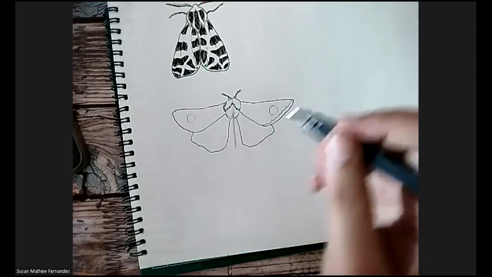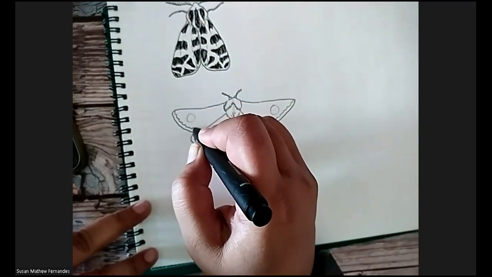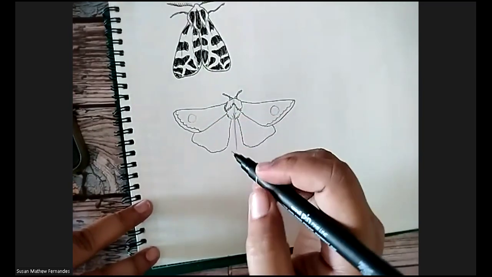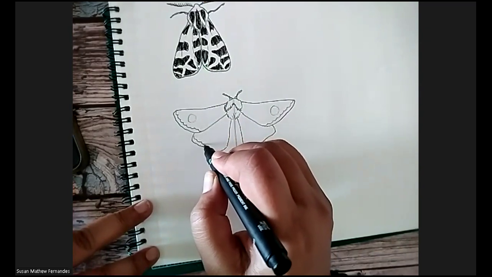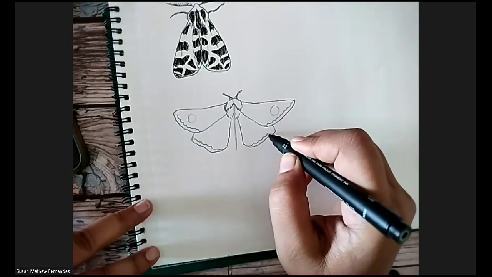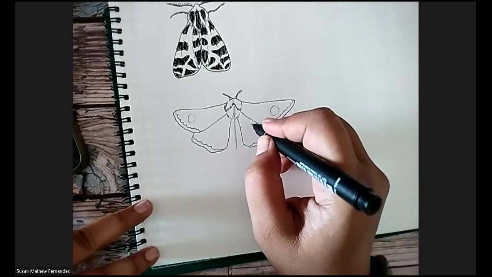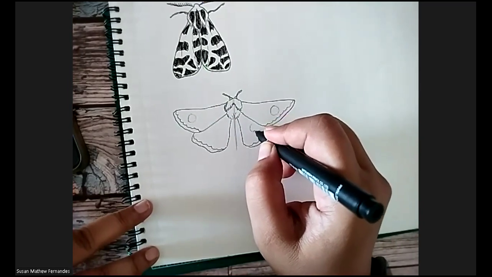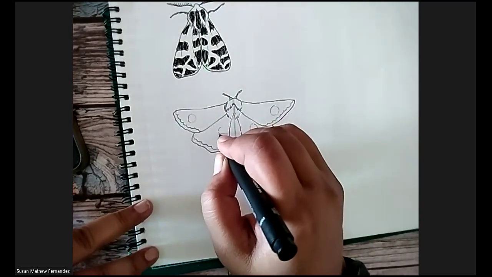Which is fine. I also have those kind of scallops here, so I should have probably drawn them first. And then one more dotted circle here. One more dotted circle here.